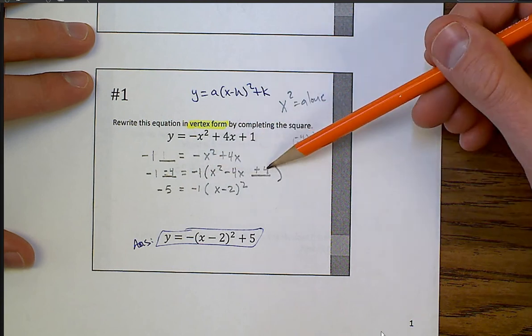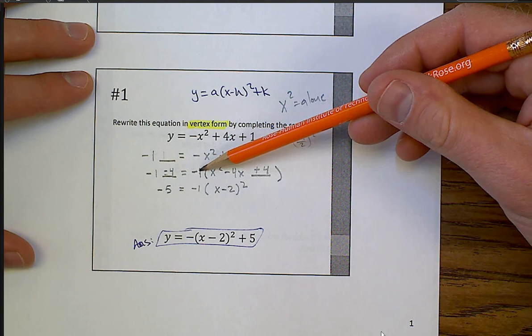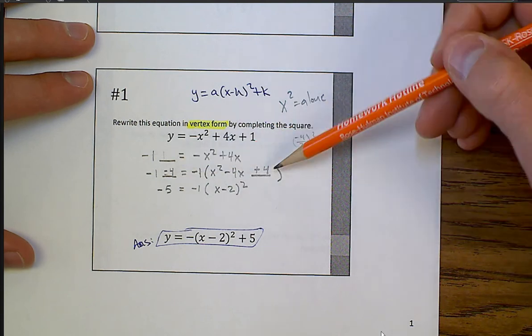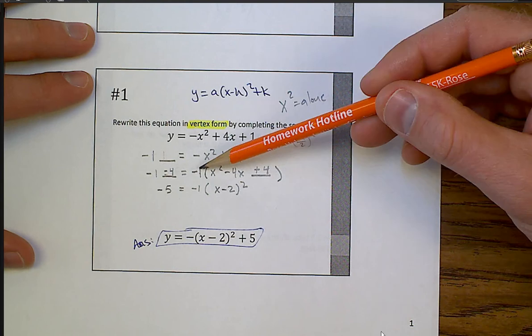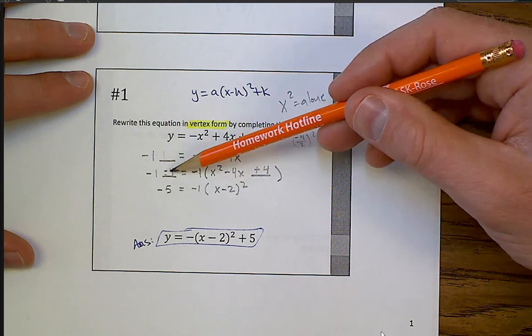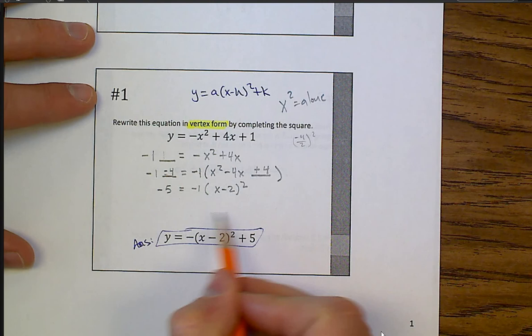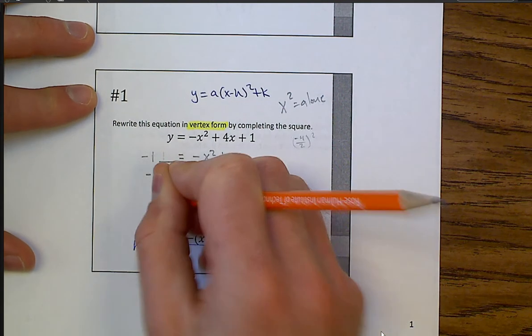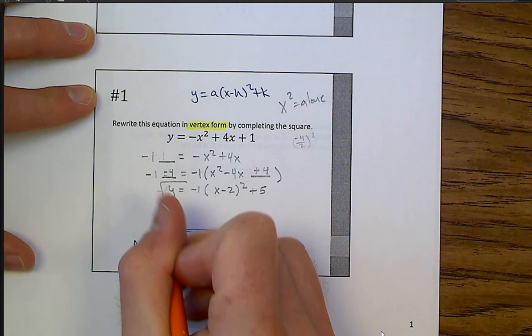I really added negative 4, which is negative 1 times 4. So that's why, if I add negative 1 here, or negative 4 here, which it really is because it's negative 1 times positive 4, then I got to put it there. Then I would add this 5 to the other side, put it there, and just replace my y back in. I have my answer.